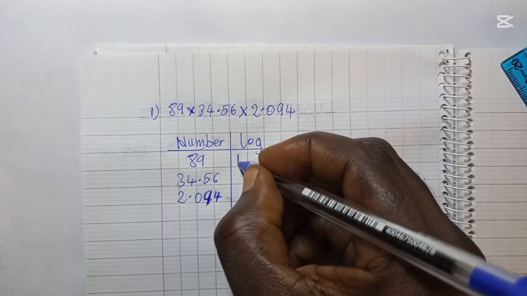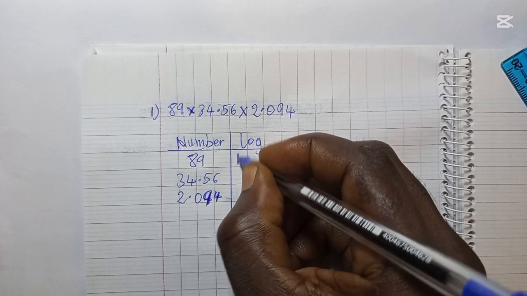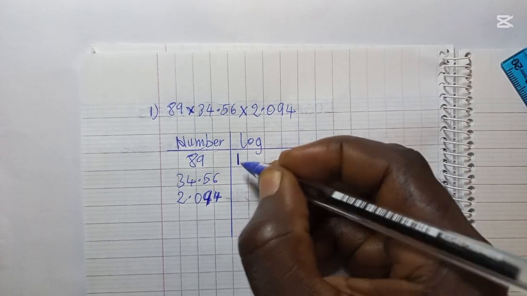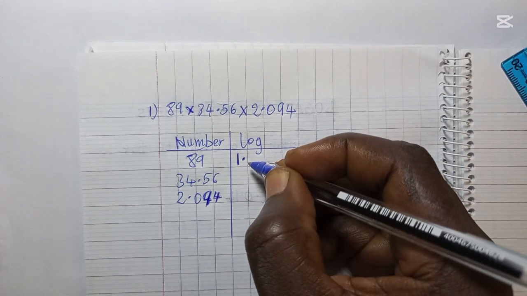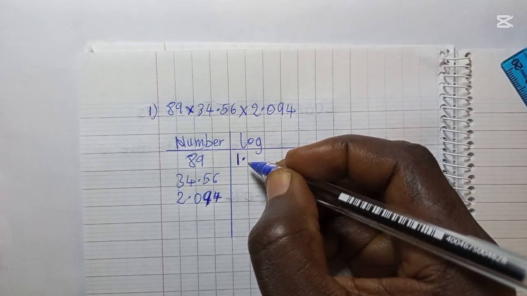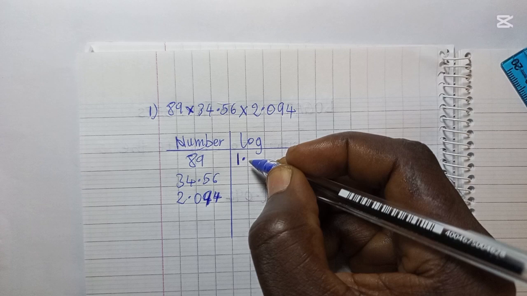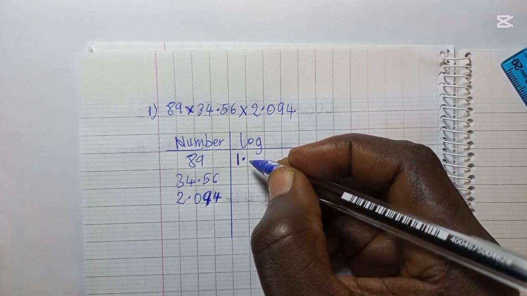So I'll be writing 1 here, point. Now we will look for the mantissa, which is the decimal part of the logarithm.